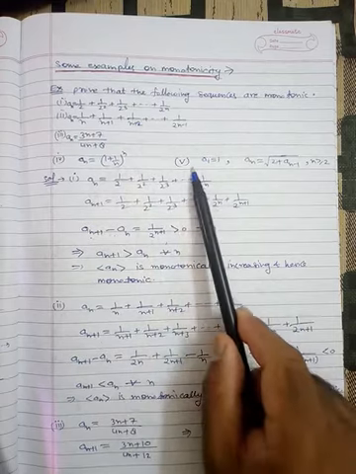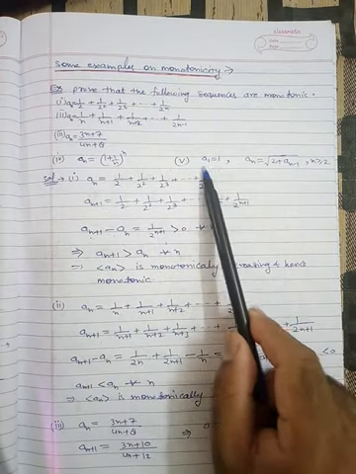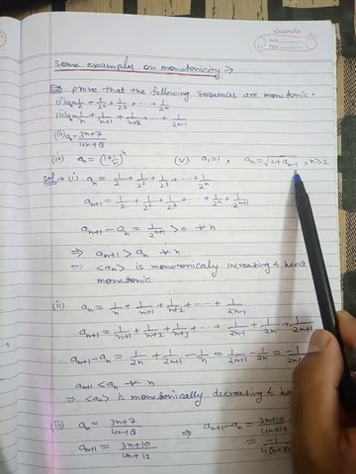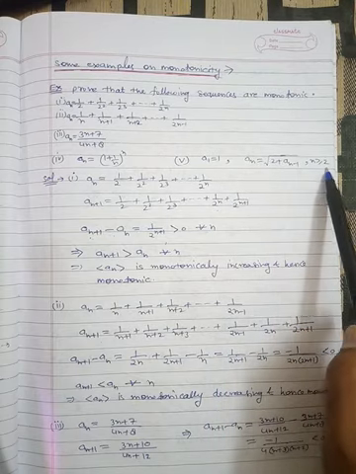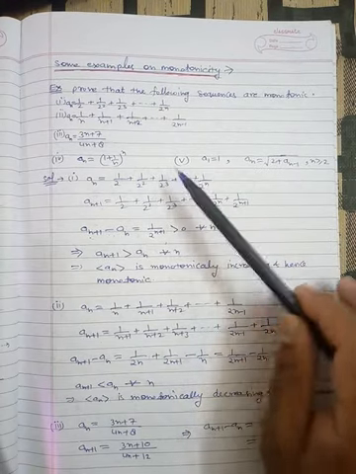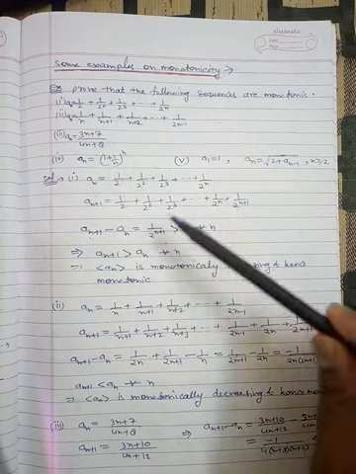And in the last example, we have a recurrence relation where a_n is the square root of 2 plus a_(n-1), and n is greater than or equal to 2. To start the process, a_1 is given to you as 1. So these are the five examples. Now we will take them one by one.